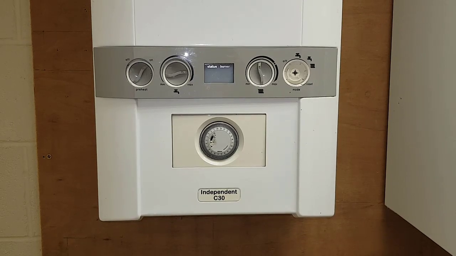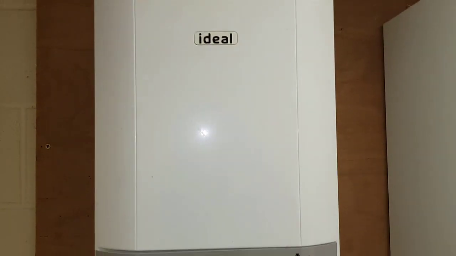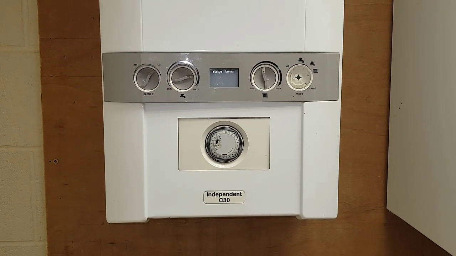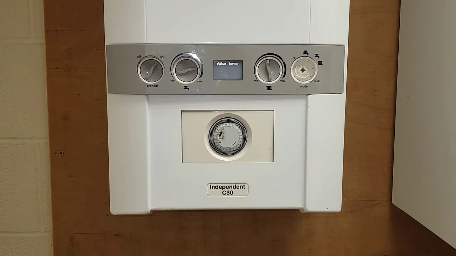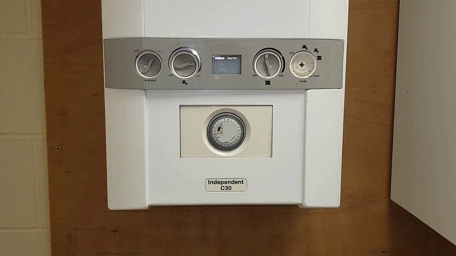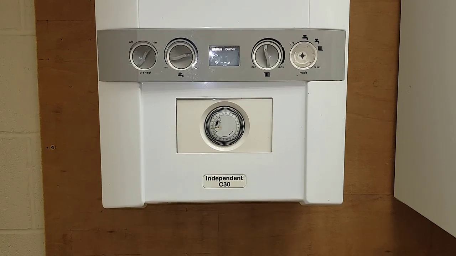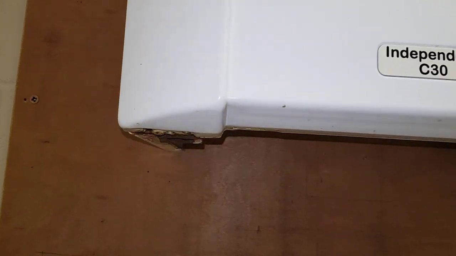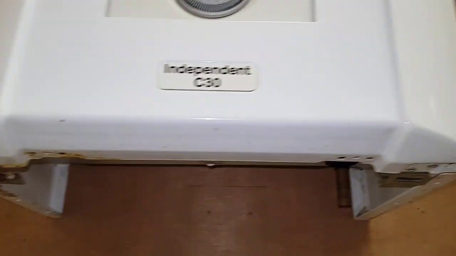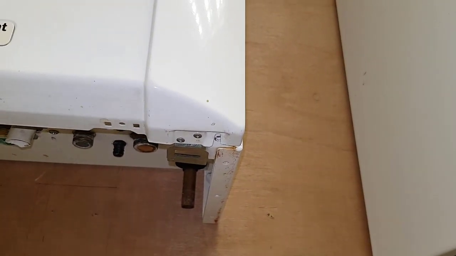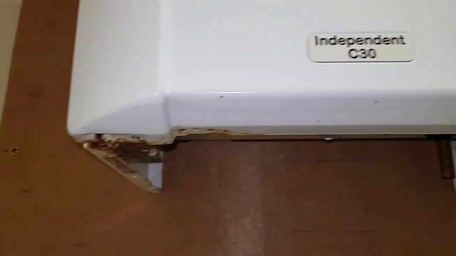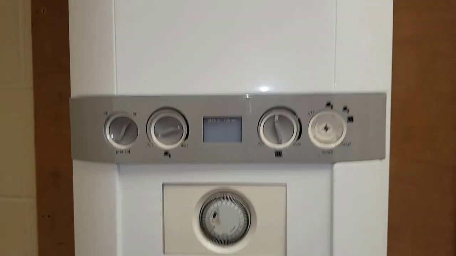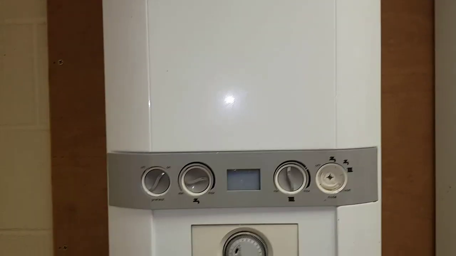So we're going to get inside the boiler first. We can take the cover off and have a look, and then we're going to go through the quadrant step by step. If you don't know already, on these Ideals, they have two screws on the bottom there, and they have the clips which pull off or pull down, and then this whole front end lifts off in one piece.